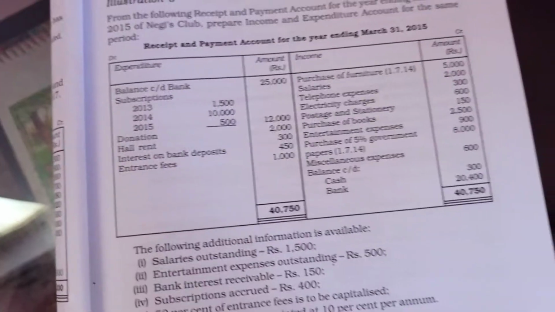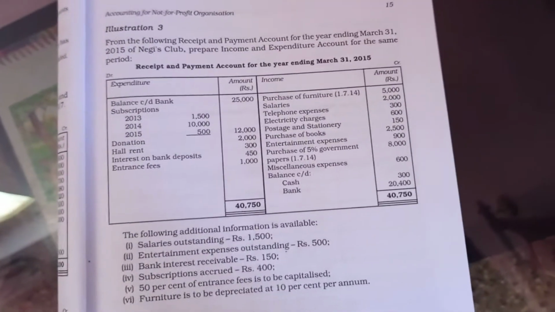We have solved only one problem under income and expenditure account, and I showed you the third problem in the textbook. It's the second problem in your notes. Hope you have written it in your notes. I'll show you once again and I'll explain the problem for you. This was the problem I gave you on that day.